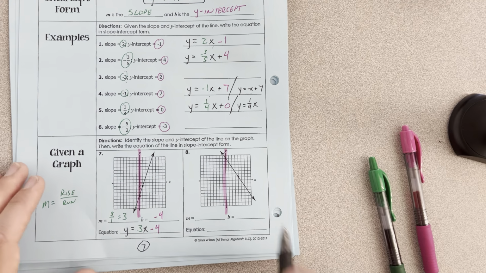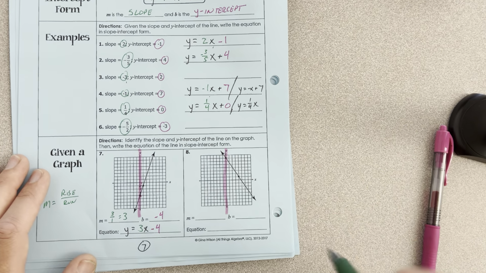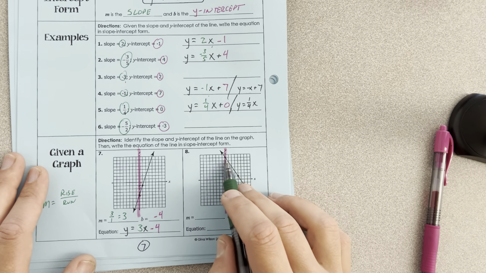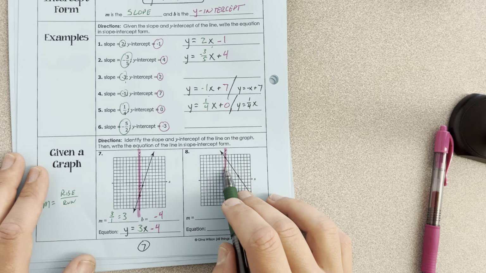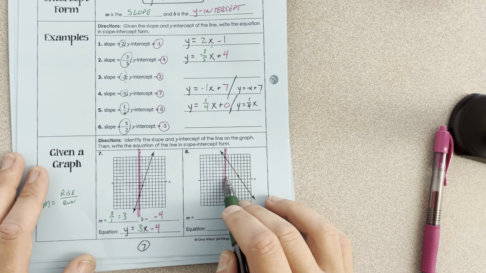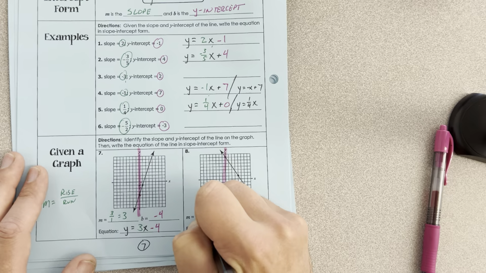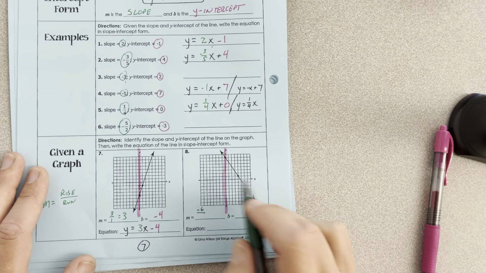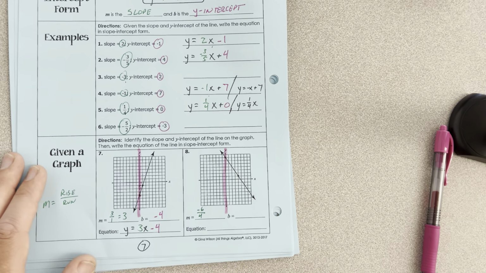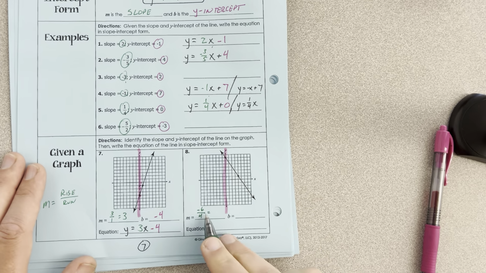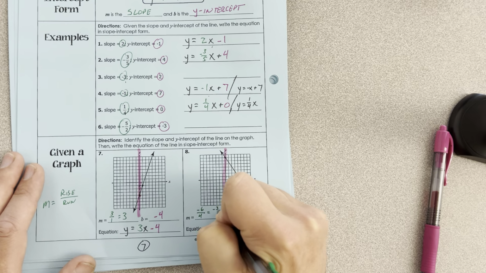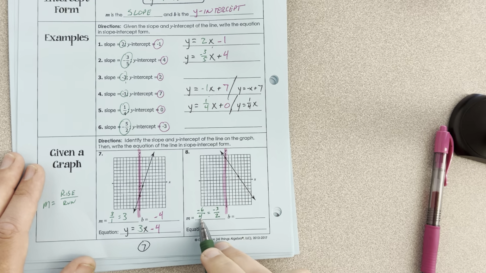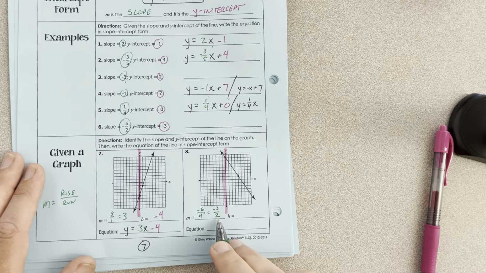Number 8, let's identify our slope again. I always do these things from left to right, so I'm going from this point here I'm pointing to the other one. Our rise is a -1, 2, 3, 4, 5, 6. So it's going to be a -6 in our numerator. And then I'm running 1, 2, 3, 4 units. -6/4 can be reduced. I'm noticing that 2 goes into both these values, so that's going to be the same thing as -3/2. -6 divided by 2 is -3. 4 divided by 2 is 2, so this is our slope.